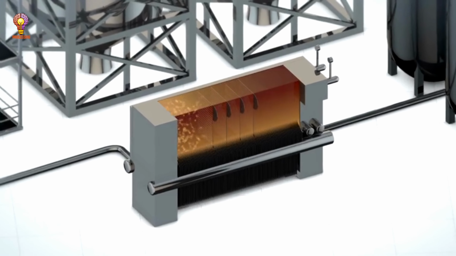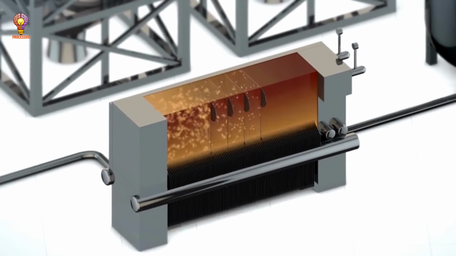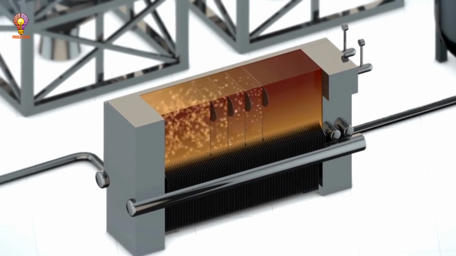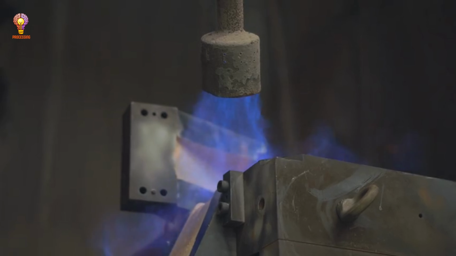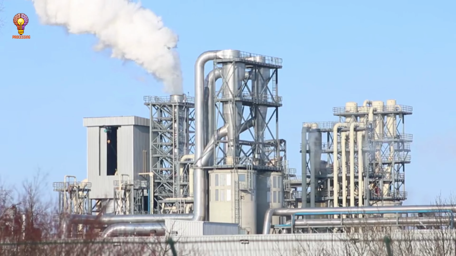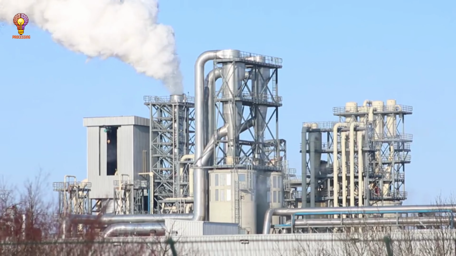Improved furnace technology. New furnace designs with better insulation, optimized burners and advanced temperature control can increase energy efficiency during both ironmaking and steelmaking. Carbon capture, utilization, and storage, CCUS.